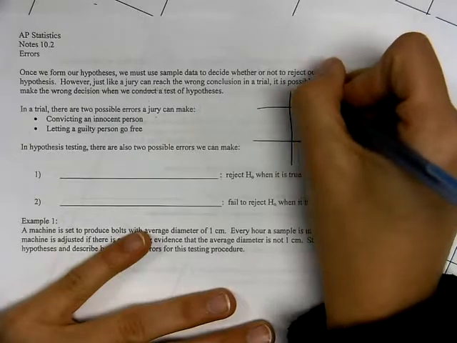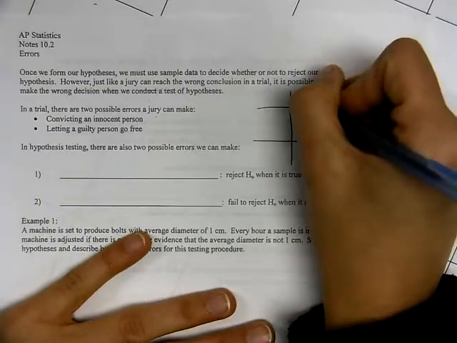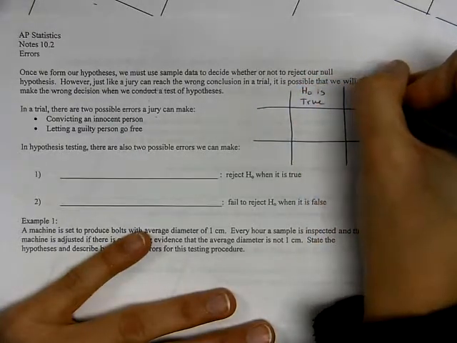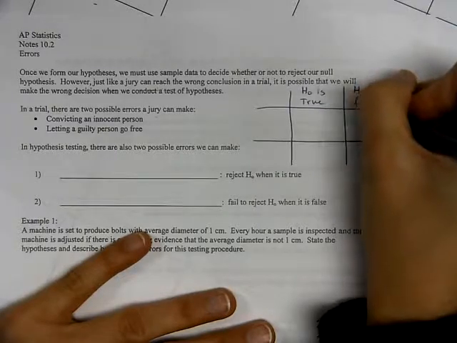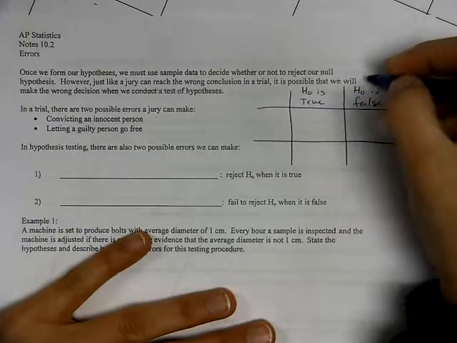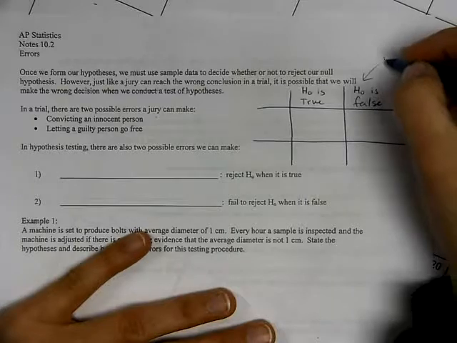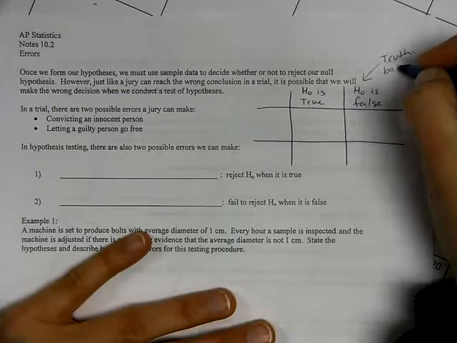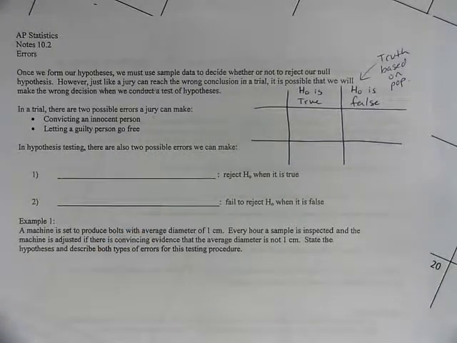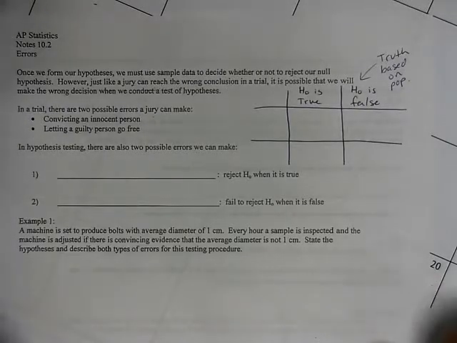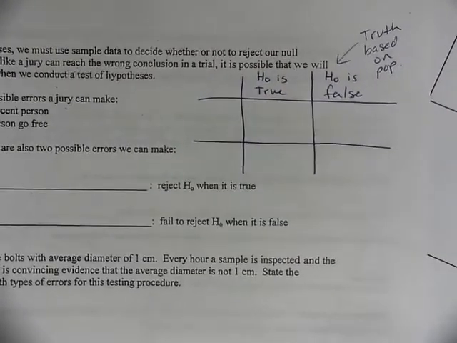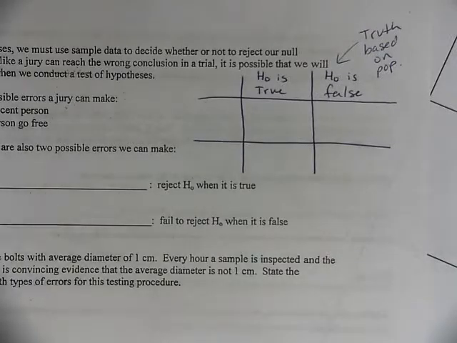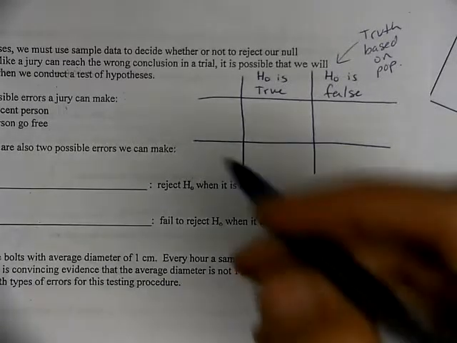So you either think the null hypothesis is true or the null hypothesis is false. Okay, this column is the truth based on the population. So either it's true or it's false. So whatever you're trying to study. But in this class, we can't look at the whole population. We always look at a sample.